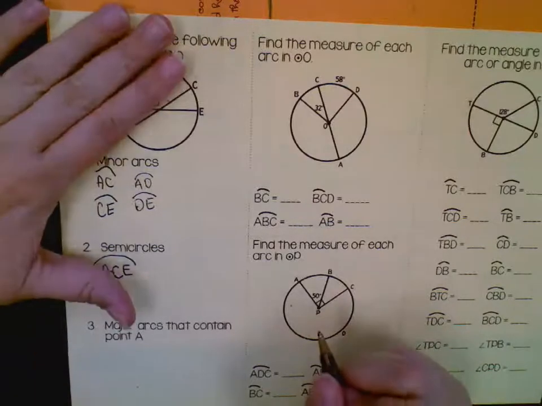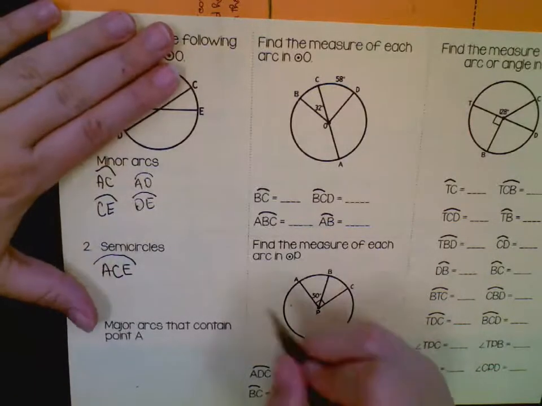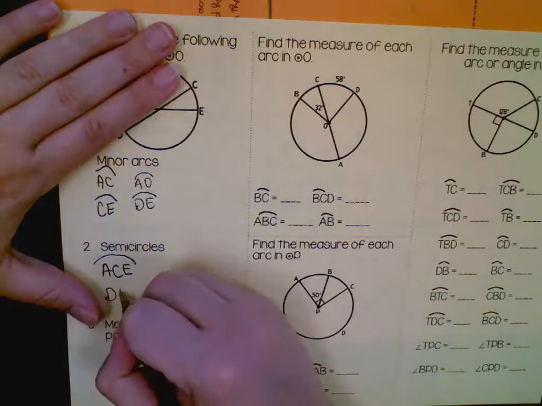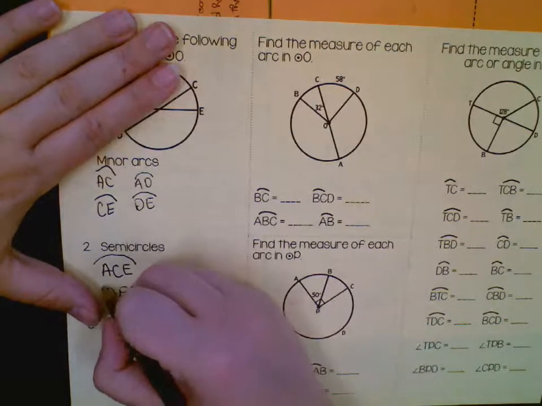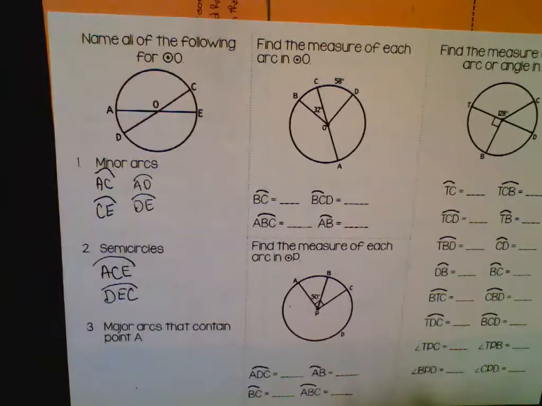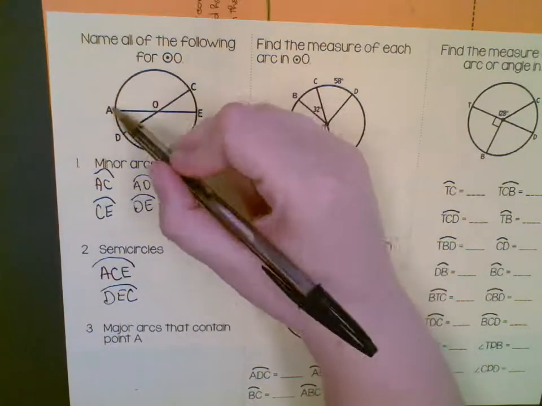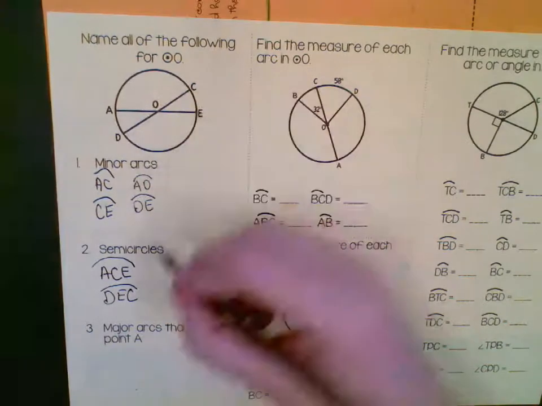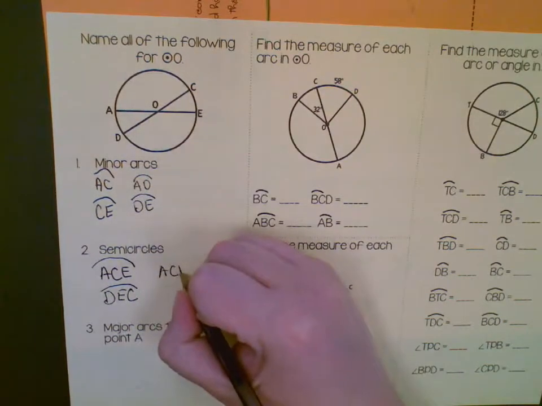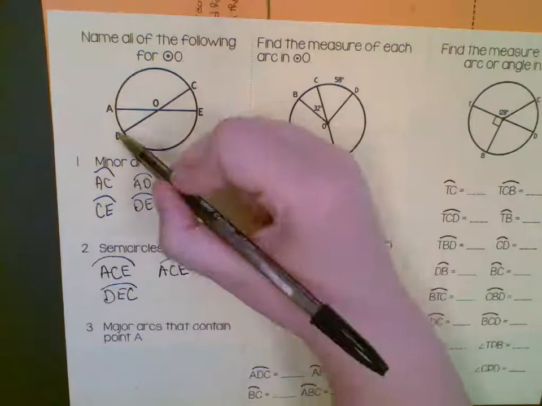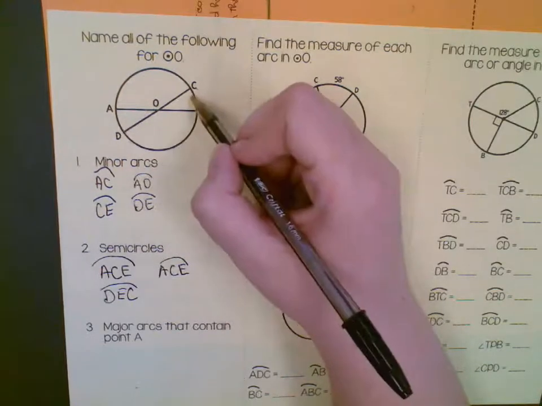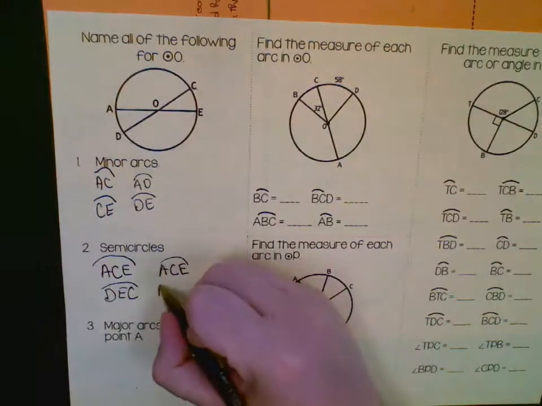And then if we looked at the other diameter, we could have DEC. So those are our two semicircles we got. Well, we could do it the other way too. We did ACE, we could do ADE, it would be the bottom part. And then we did DEC, so we could do DAC for the top half.